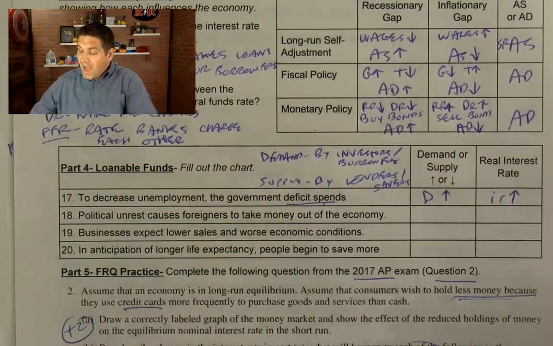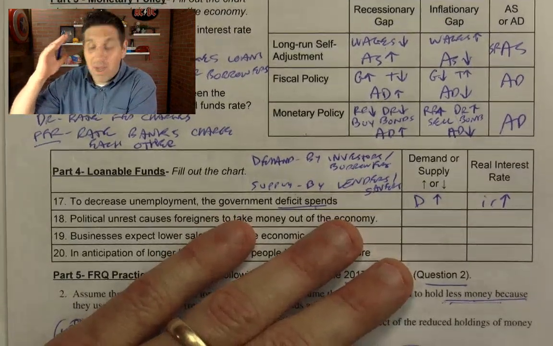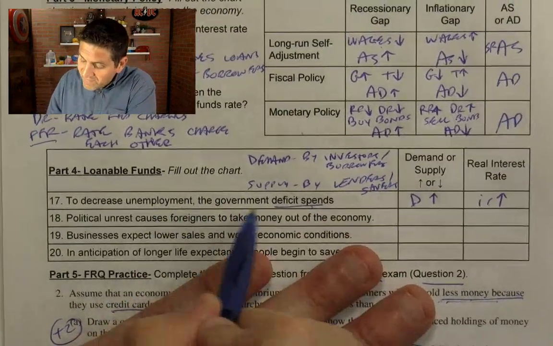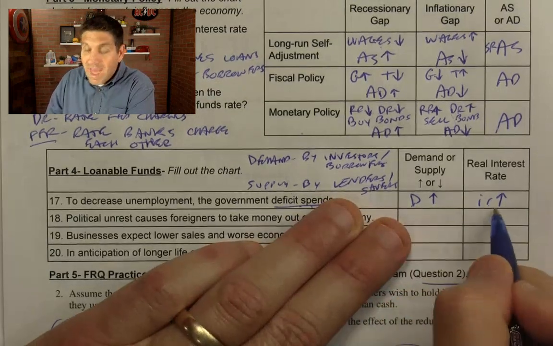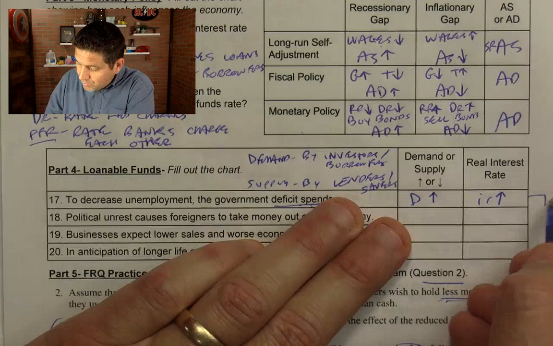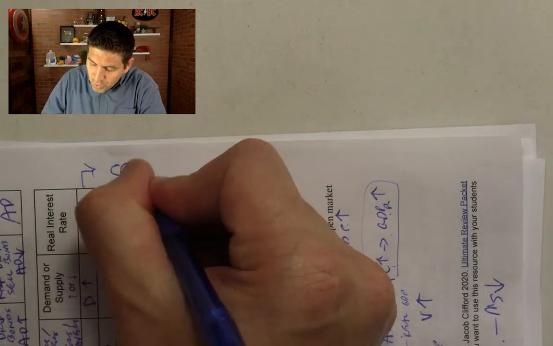Now, when I said, listen to the wording. I want you to think what's happening in your brain right now. When I said the government deficit spends, that causes the demand for loanable funds to go up and the interest rate to go up, your brain right now should say 2 words. Say it with me, seriously. Say it out loud with me. 3, 2, 1, crowding out.